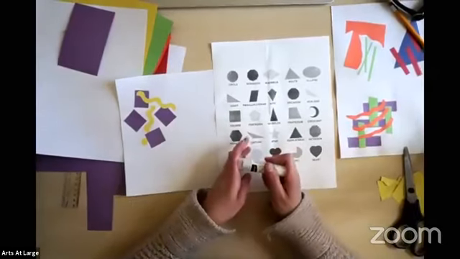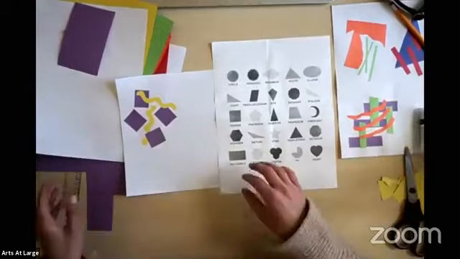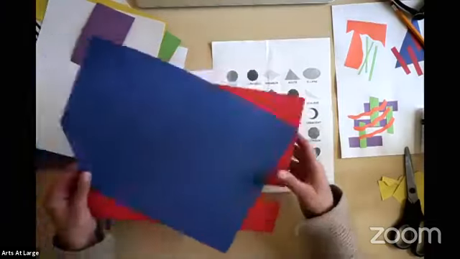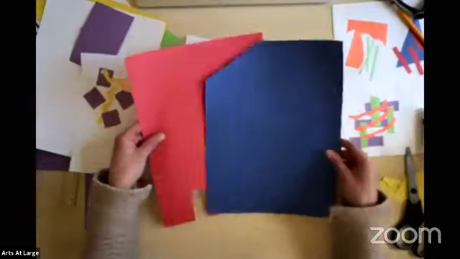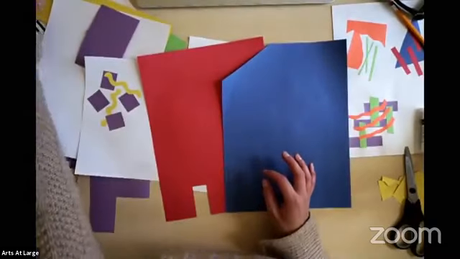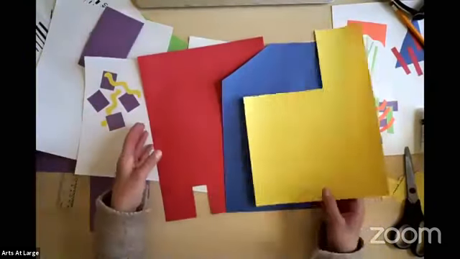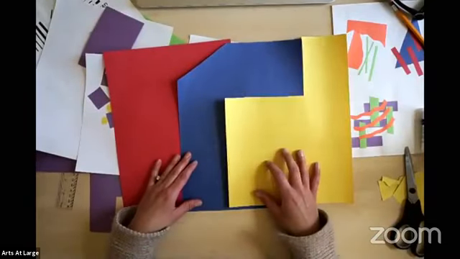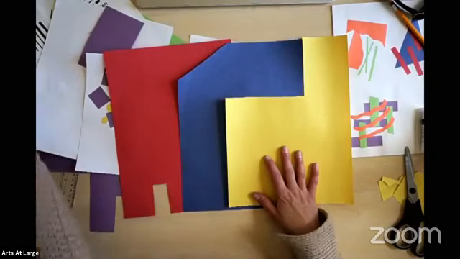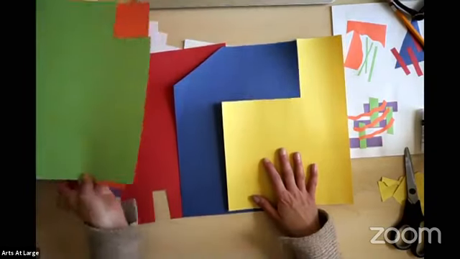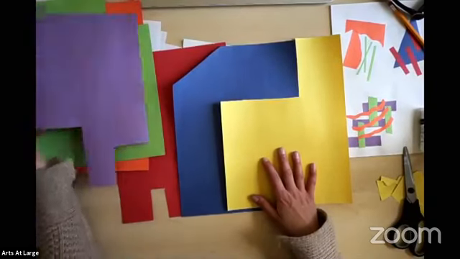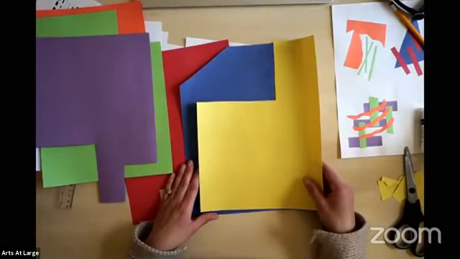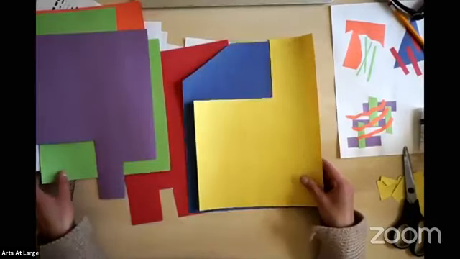So let me put my cap on my glue, which you should also do so it doesn't dry out. We do our cutting. So the primary colors are blue, red, and yellow. And they're called primary colors on the color wheel because these make the other colors in the bag, orange, green, and purple. So let's just talk about color mixing real quick because this is a good opportunity to do that.